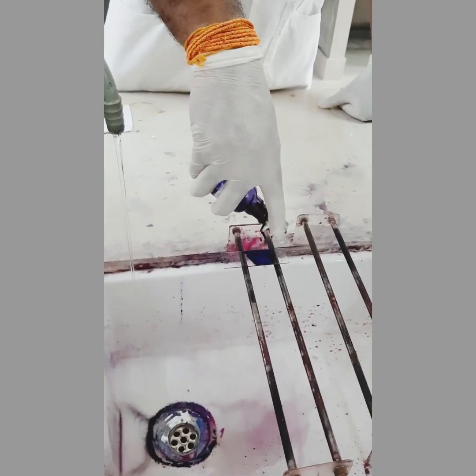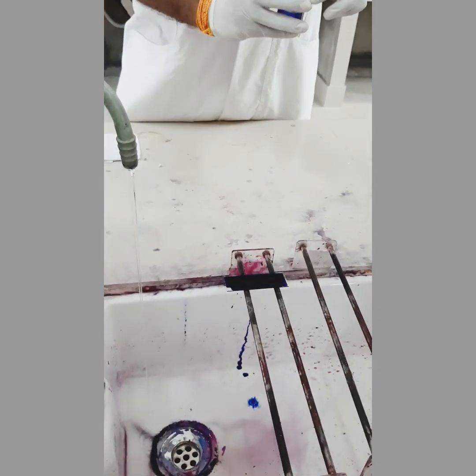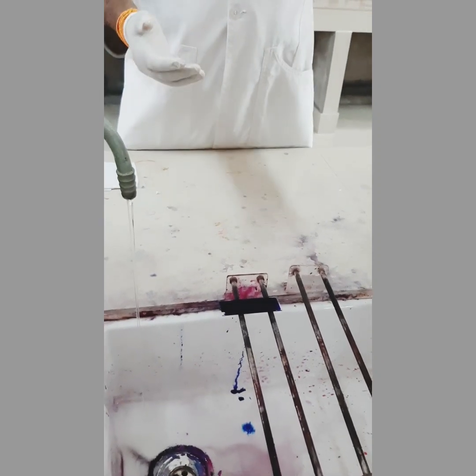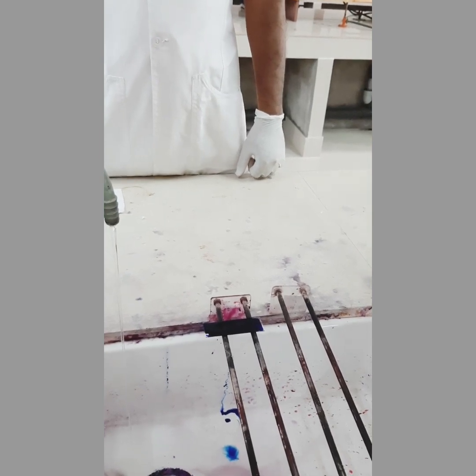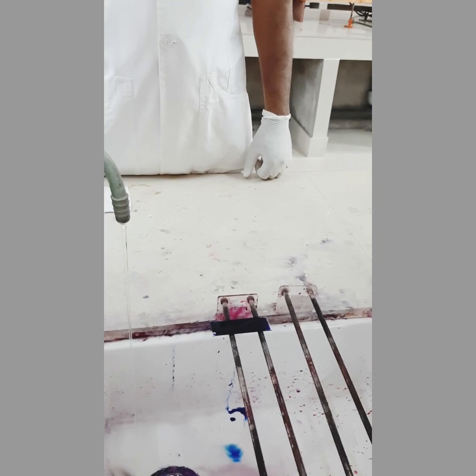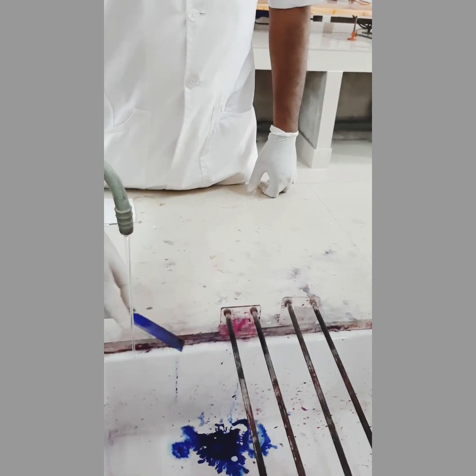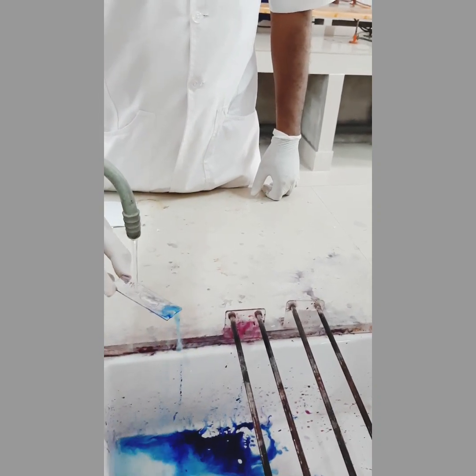Then we are going to the last step, Loeffler's methylene blue. Pour it over the slide and keep it for 1 minute. In this staining procedure, you have to pour the stain over the entire slide, not like in the Gram stain, where we pour only on the smeared area.